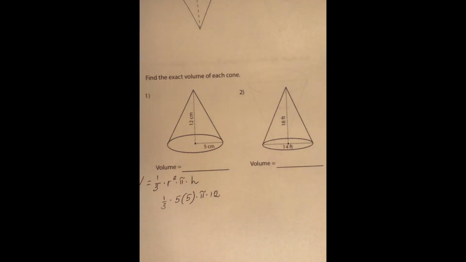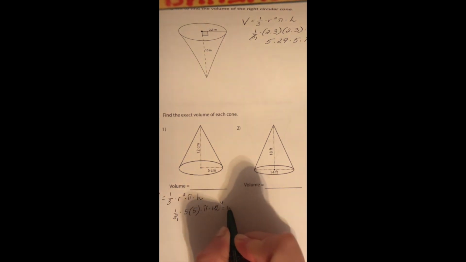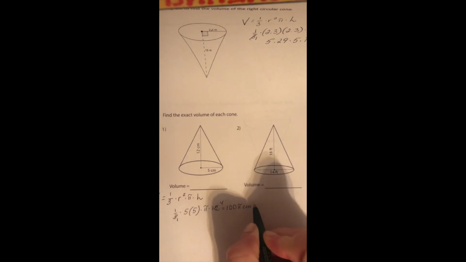Again, I see that I can simplify 12 and 3. So I'm simplifying 12 and 3 by 3. 3 turns into 1, 12 turns into 4. 5 times 5 is 25, times 4 is 100. So my answer is 100 pi centimeters to the third power.